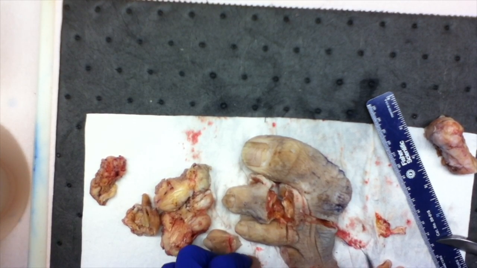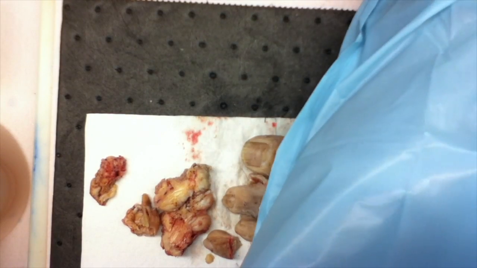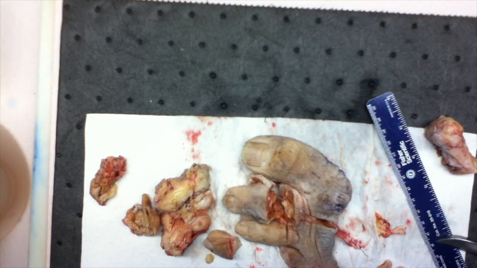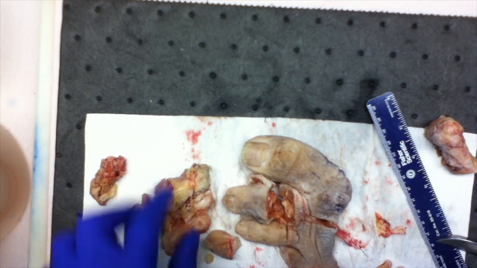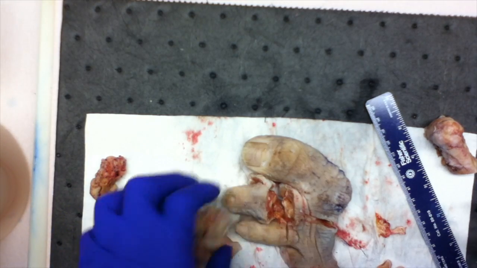Okay, so I've got the second proximal phalange, the fourth proximal phalange, the third middle phalange, and now the second metatarsal, which is this one, what we suspected.